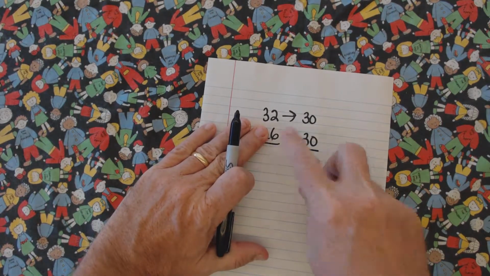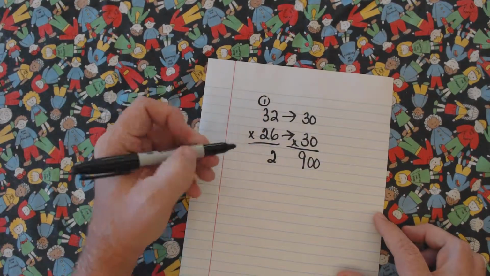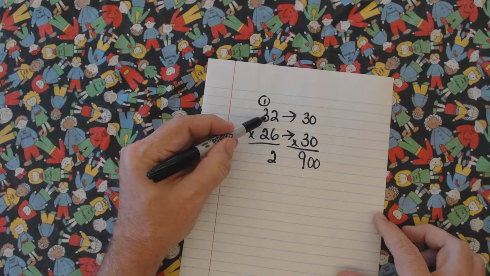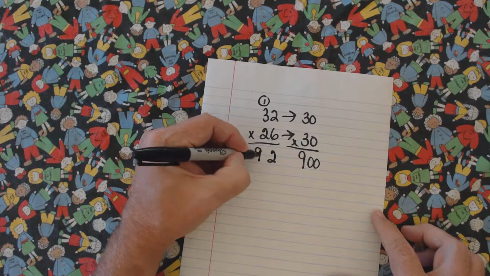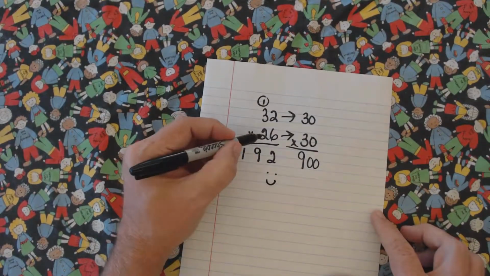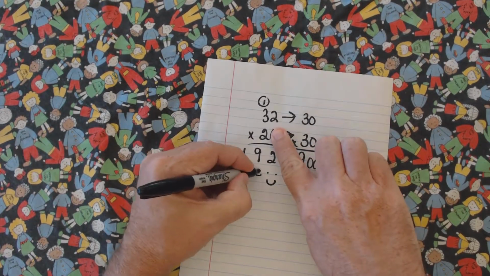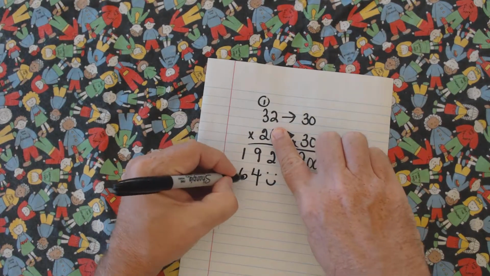We're going to ask ourselves 6 times 2 is 12. Put the 2 down, carry the 1 and circle it. 6 times 3 is 18, plus 1 is 19. We think of our friend. We smile. Now we're going to cover up the 6. 2 times 2 is 4. 2 times 3 is 6.